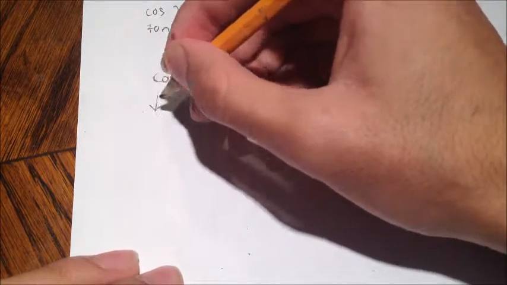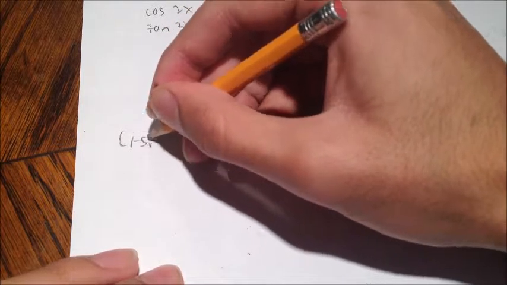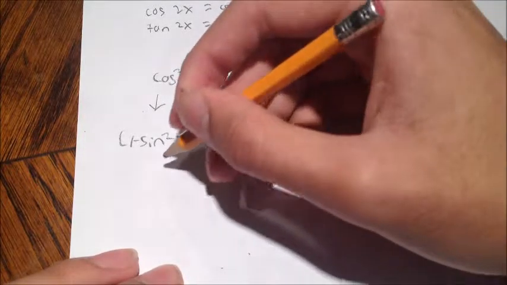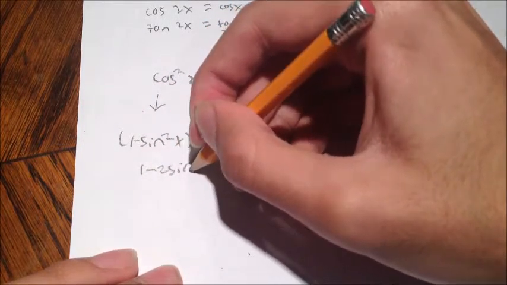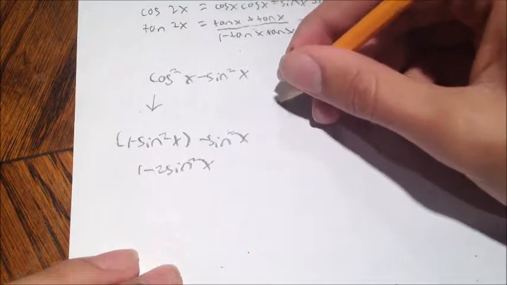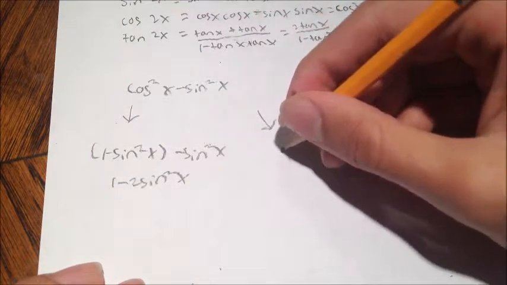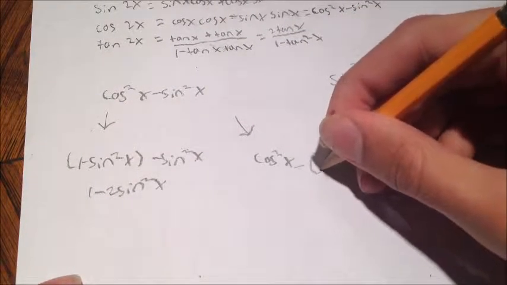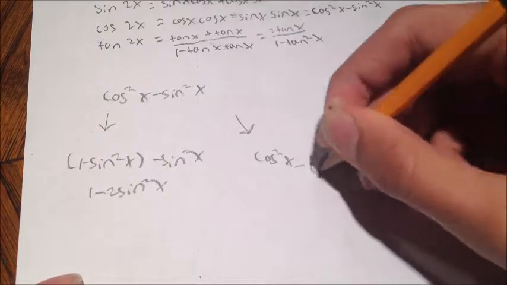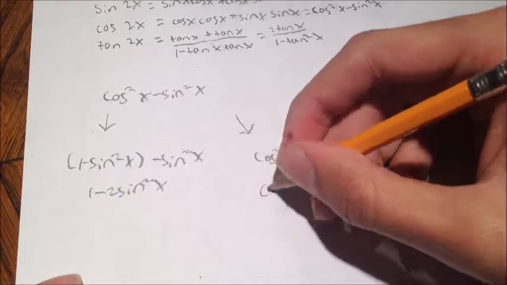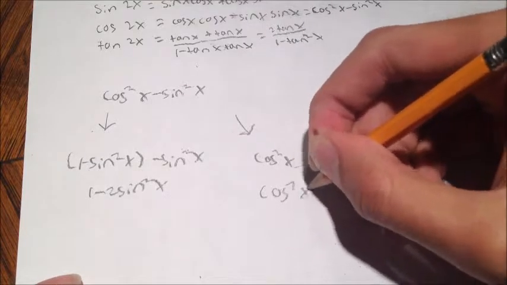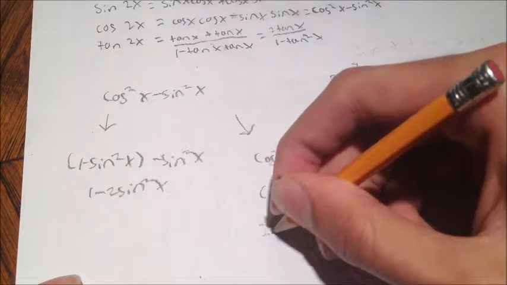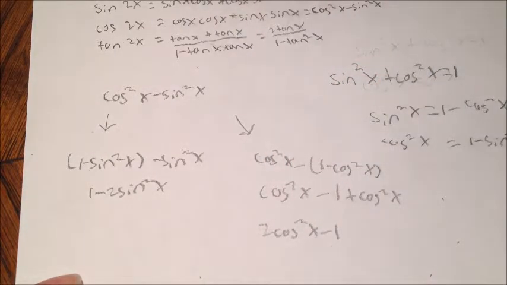So this can either be all sine, which is 1 minus sine squared x minus sine squared x, which is then equal to 1 minus 2 sine squared x. Or if we go over here, we can get all cos, so this would be cos squared x minus 1 minus cos squared x, which is then equal to cos squared x minus 1 plus cos squared x, which is then equal to 2 cos squared x minus 1.